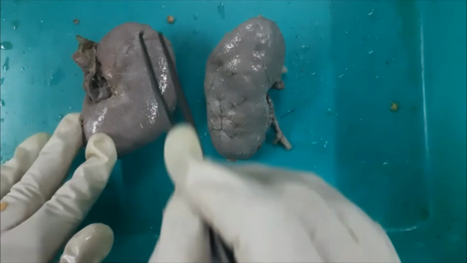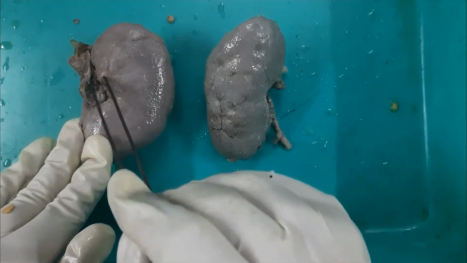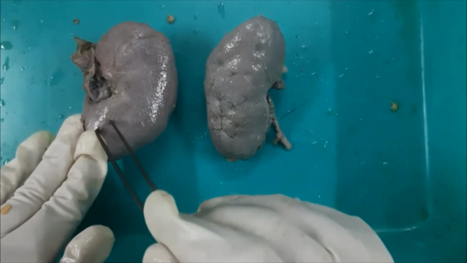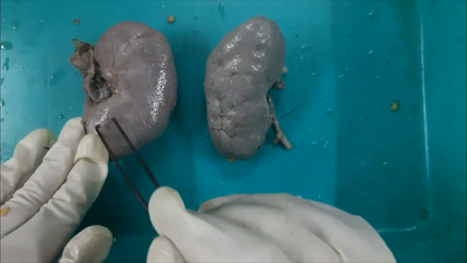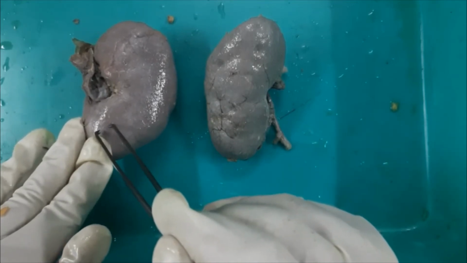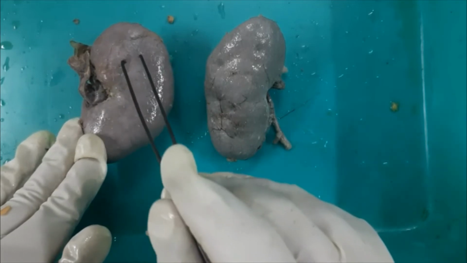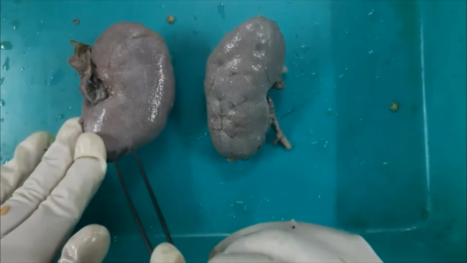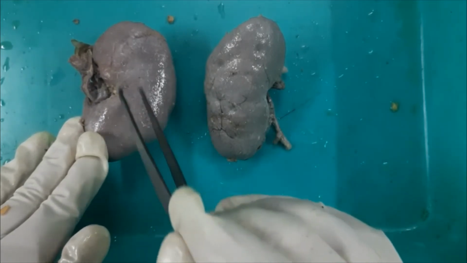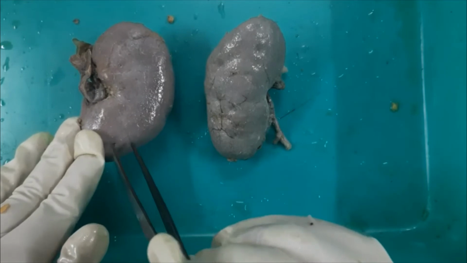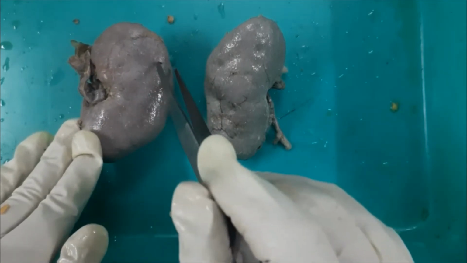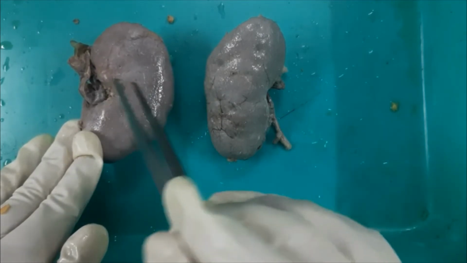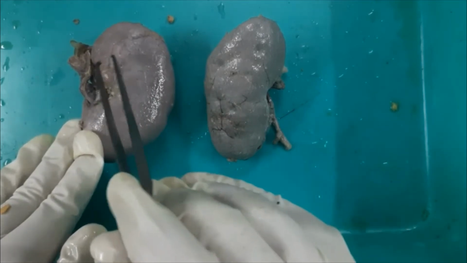As I said, that posterior surface is not covered by peritoneum. It is in relation to the diaphragm. Then the medial most part near the hilum will be in relation to the psoas major muscle. Then just lateral to the psoas major, this flat area is in relation to the quadratus lumborum, and near the convex lateral border will be the transversus abdominis. So three muscles are in relation below the diaphragm.